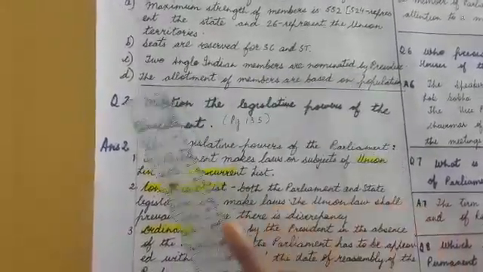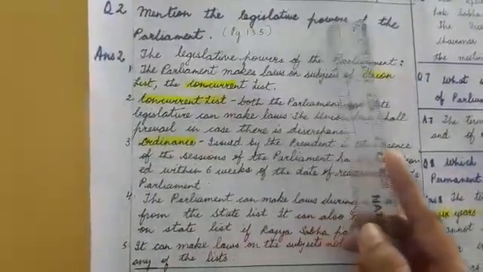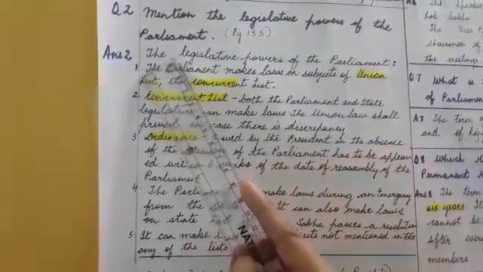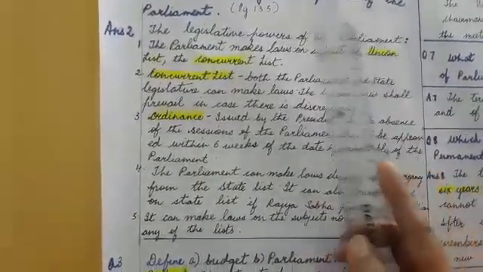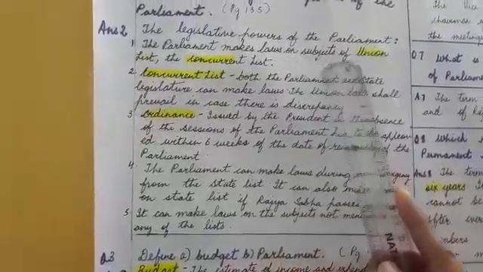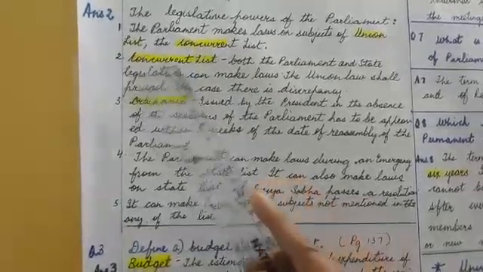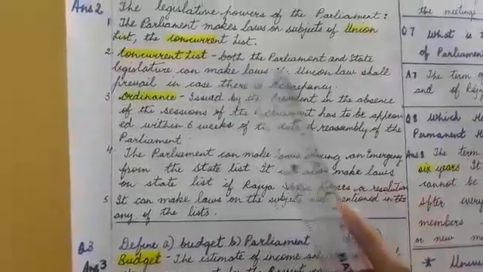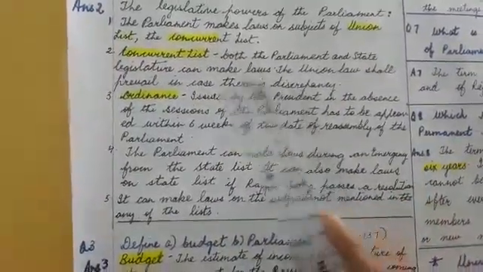Now let us start question number 2. Question is, mention the legislative powers of the Parliament. The answer is given on page number 135 under legislative powers. The legislative powers of the Parliament are as follows. Point 1. The Parliament makes laws on subjects of the Union list, the concurrent list and the state list. In the concurrent list, both the Parliament and state legislature can make laws. The Union law shall prevail in case there is a discrepancy.